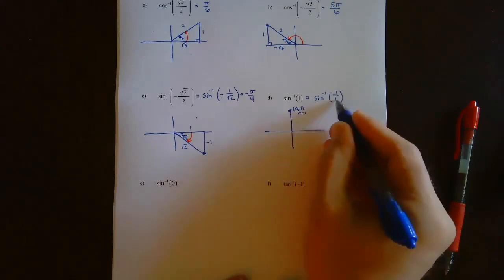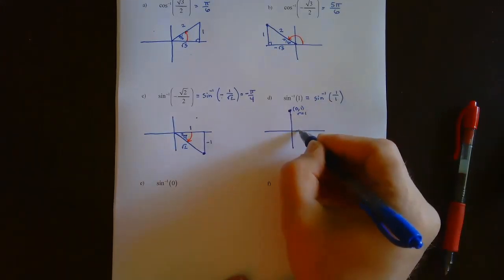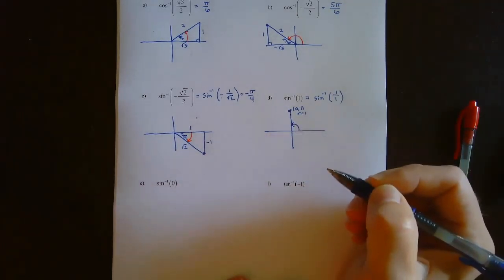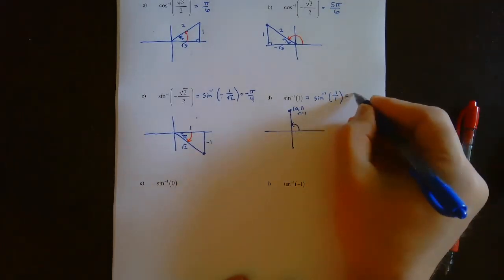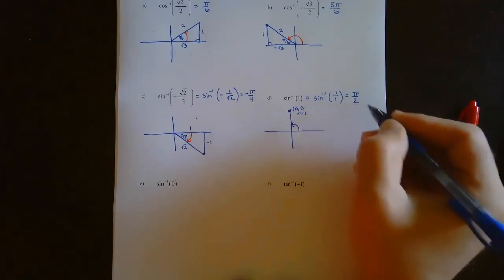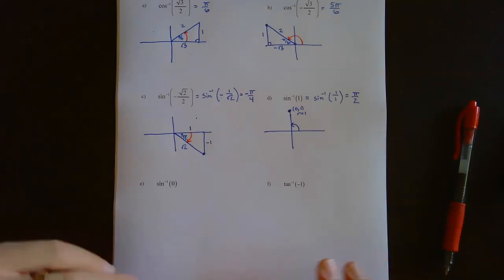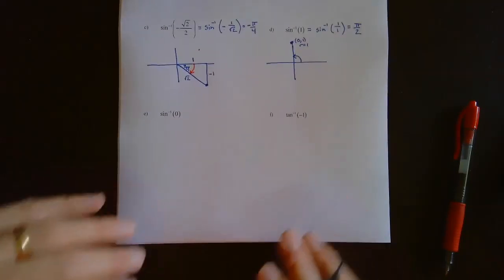All right, so what's this angle? Now, it's a positive ratio, right? So I'm going to have to rotate with a positive angle to right there. And what is that angle? Well, this is equal to pi over 2. Okay, so sine inverse of 1 is pi over 2. We always only get one answer, and we all get the same answer. That's the whole idea behind restricting the range, okay? Okay, let's do these last two.